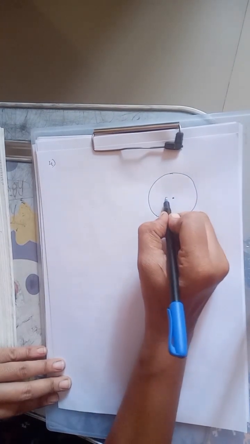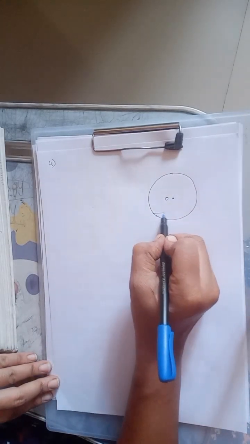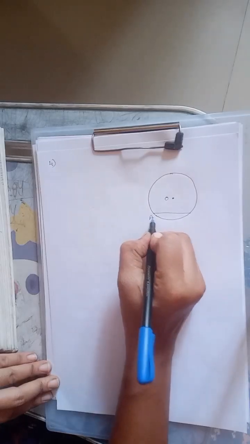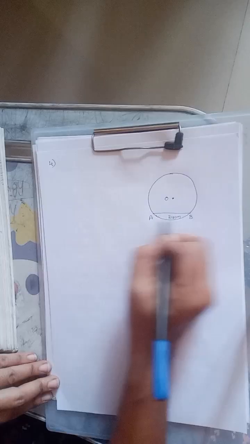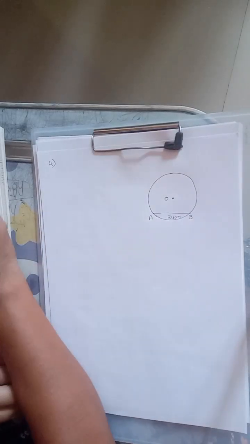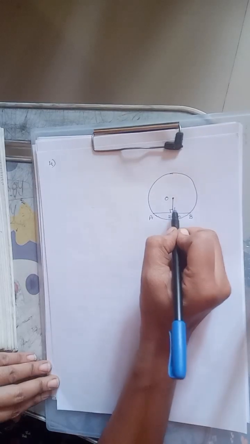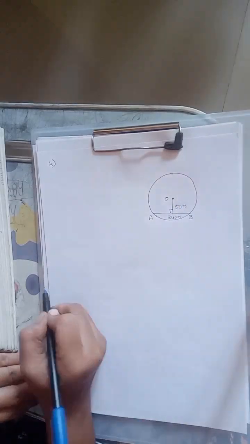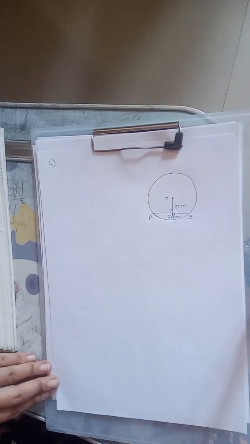Let the center be O. Let us draw one chord of length 24 centimeter. Let that chord be AB, of 24 centimeter. Next, it is at a distance of 5 centimeter from the center. Let OP be the distance from the center.